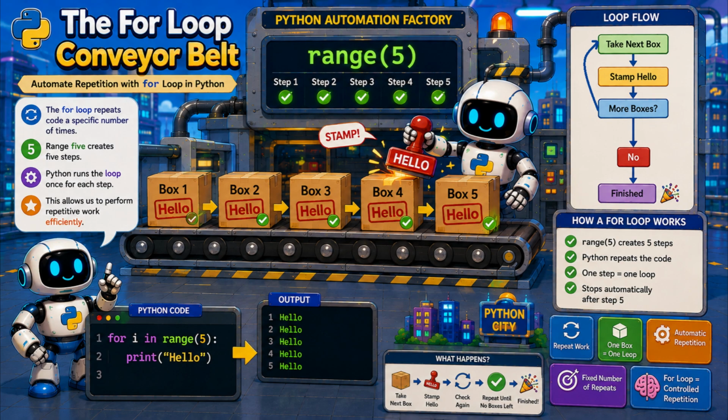The for loop repeats code a specific number of times. Range 5 creates 5 steps. Python runs the loop once for each step. This allows us to perform repetitive work efficiently.